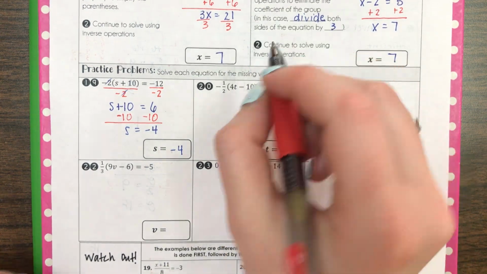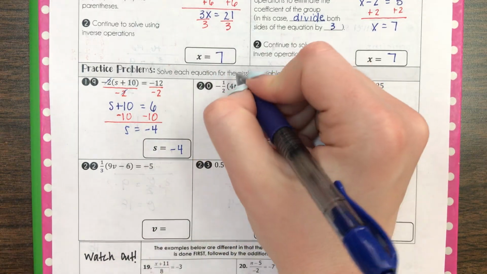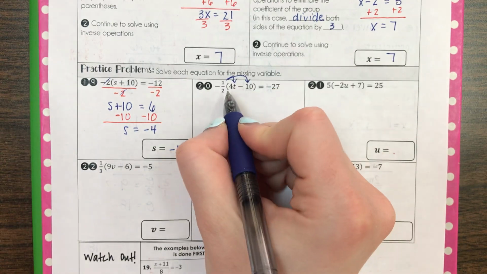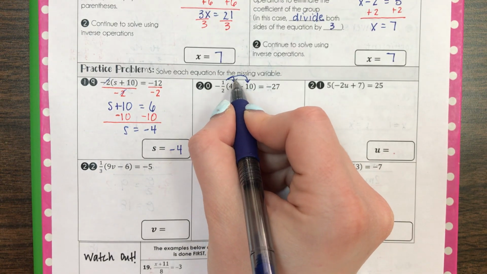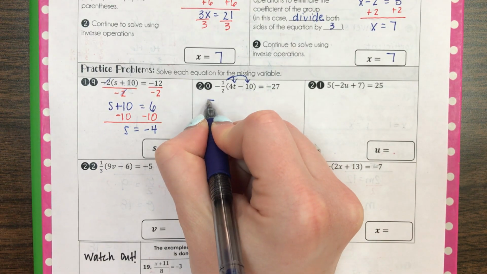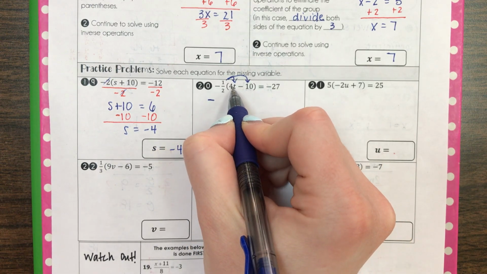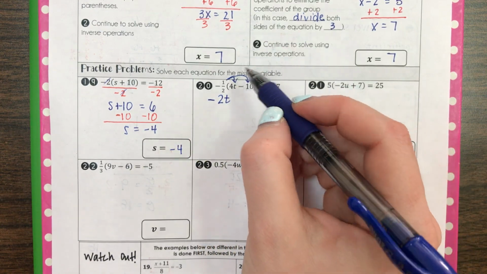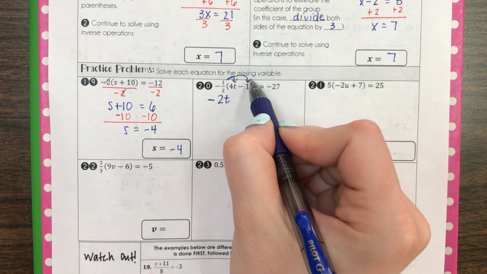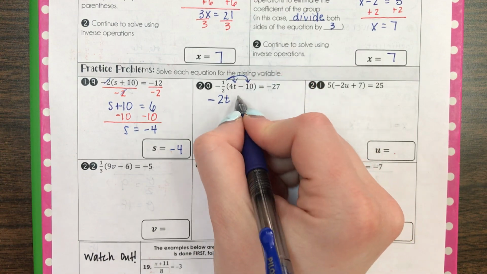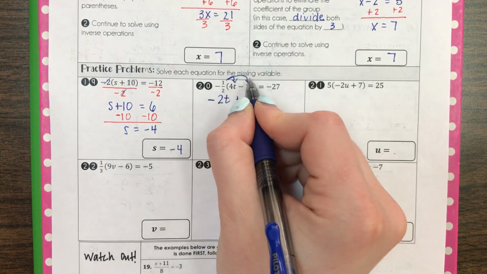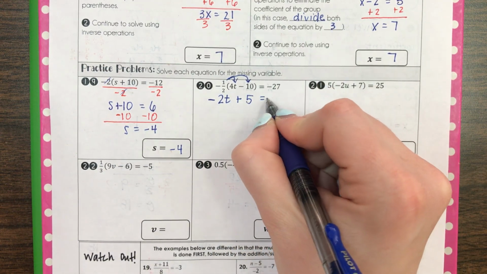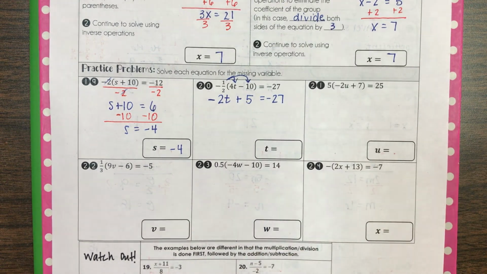On our next problem here, I'm going to choose to use the distributive property. So I'm going to distribute that negative 1/2. Well, if we think about this, a negative times a positive, we know we're going to have a negative answer. Well, 1/2 of 4 is 2. So we have negative 2t. Now we have a negative 1/2 times a negative 10. So that's going to be a positive. And then 1/2 of 10 is 5. So we have negative 2t plus 5 equals negative 27.